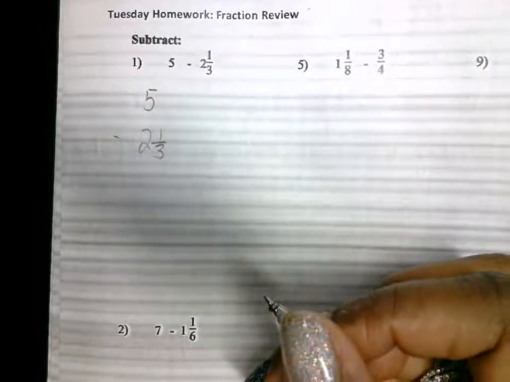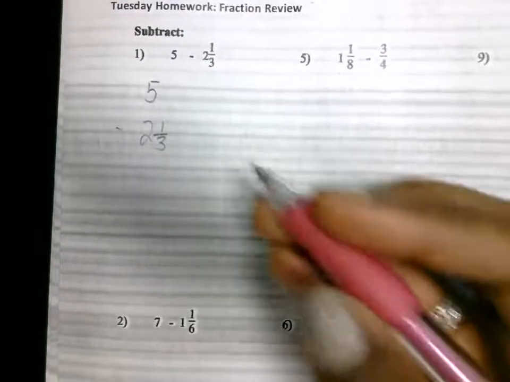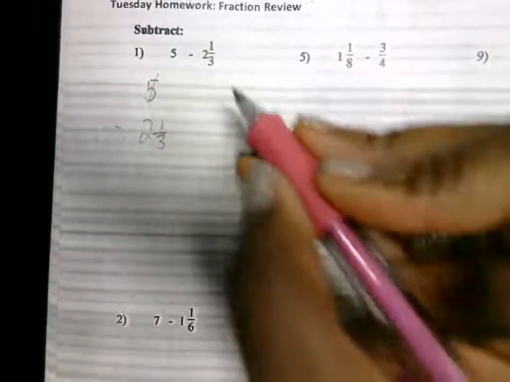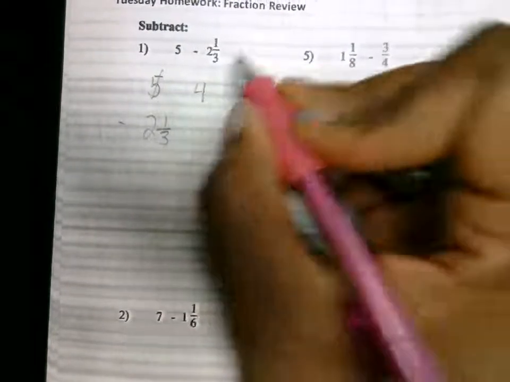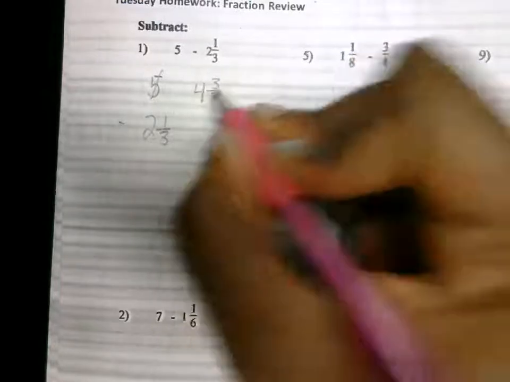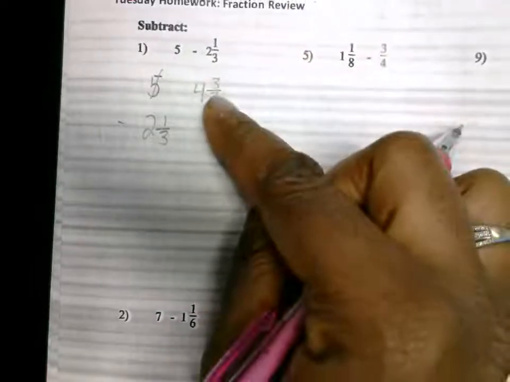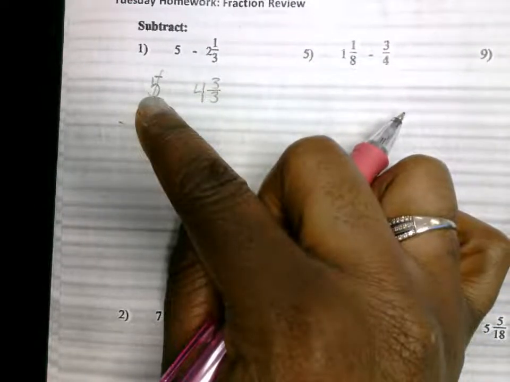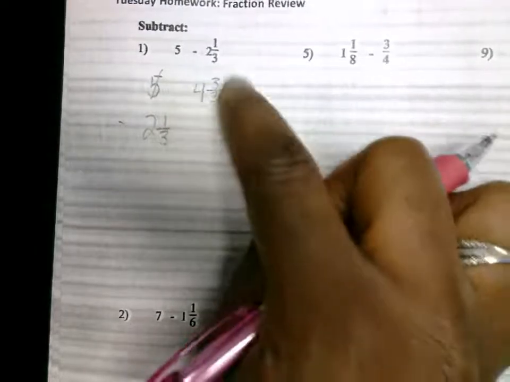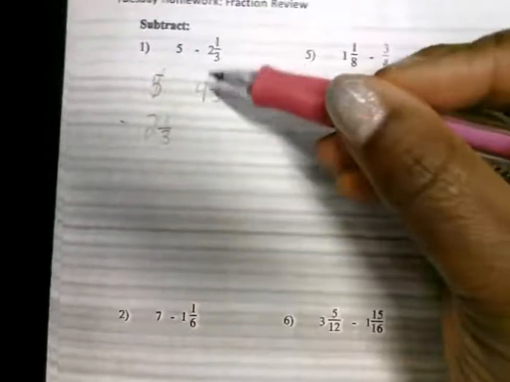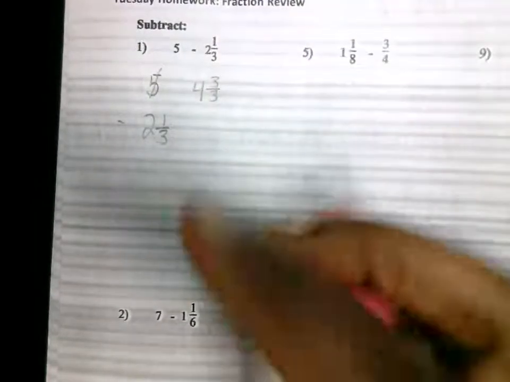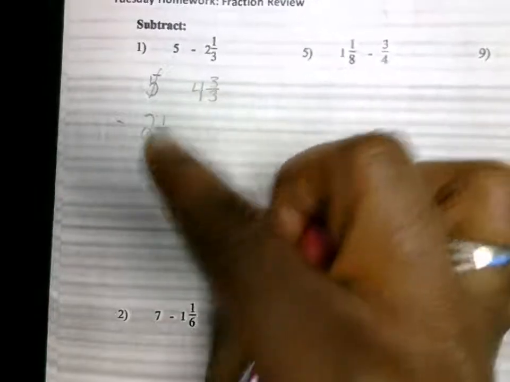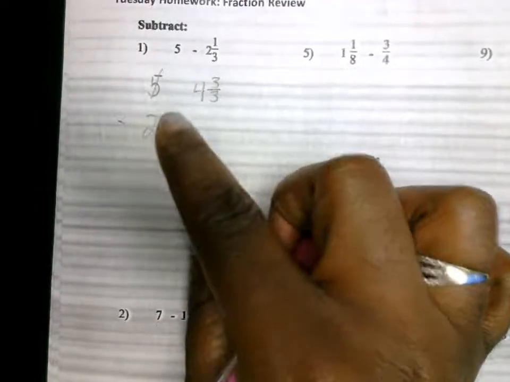Okay, so I'm going to borrow, which is really decomposing the 5, and I'm going to make it 4, and since the denominator is 3 here, I'm going to do 3 over 3. I could do 5 over 5, 6 over 6, 7 over 7, as long as it's equal to 1, because 1 plus this whole number 4 is equivalent to 5. So really, this mixed number is equal to 5, because 3 over 3 is 1, and 1 plus 4 is 5. I'm writing it this way so that I can subtract the mixed number 2 and 1/3.